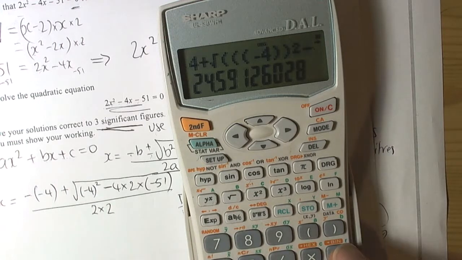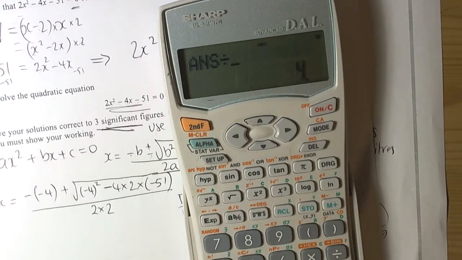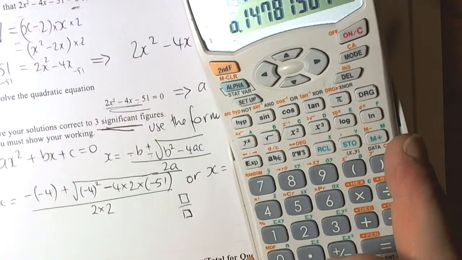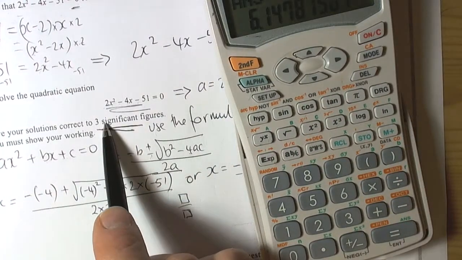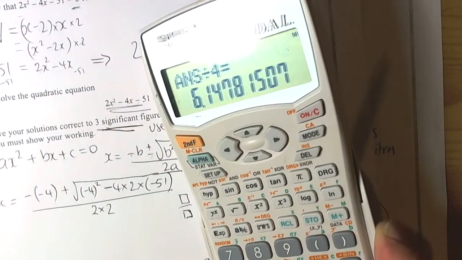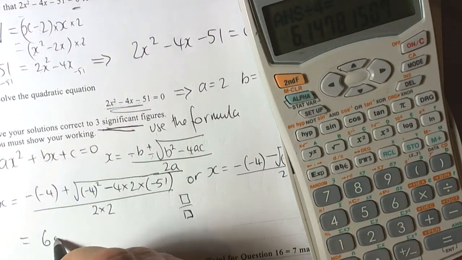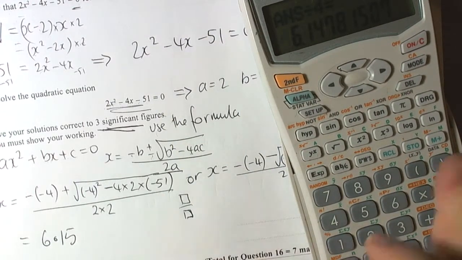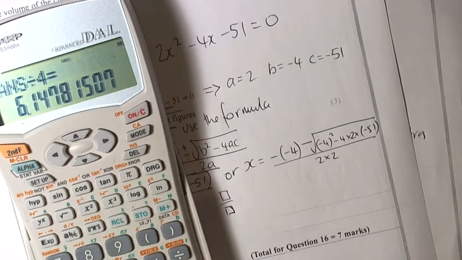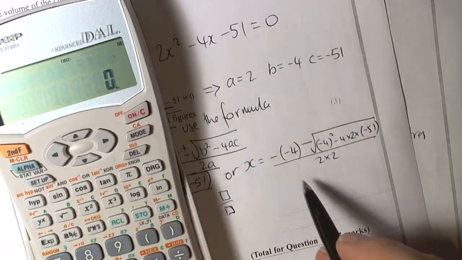I'm going to press equals because I want the top line answer to be done first. Then I divide by 2 times 2, which is 4, so I divide by 4, and that gives me an answer of 6 point something. They wanted 3 significant figures, so it gives me an answer of 6.15. So this one gives me an answer of 6.15. I then do the other answer.